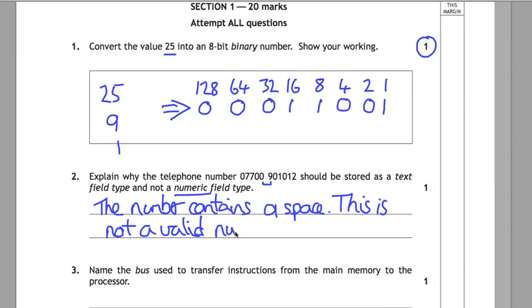Now when I say a number contains a space, it would probably be better to make sure you actually write the telephone number, just so there's no confusion. Right, so the telephone number contains a space. This is not a valid number, and that gets you your next mark.